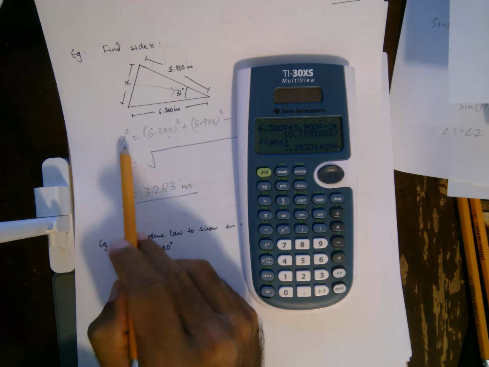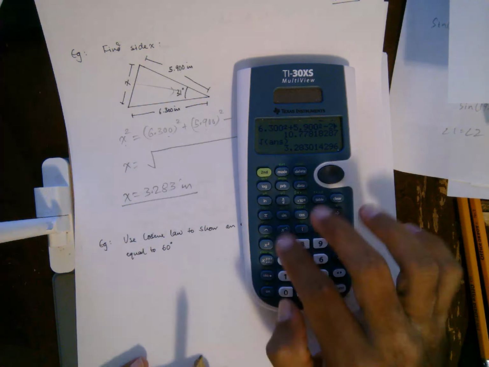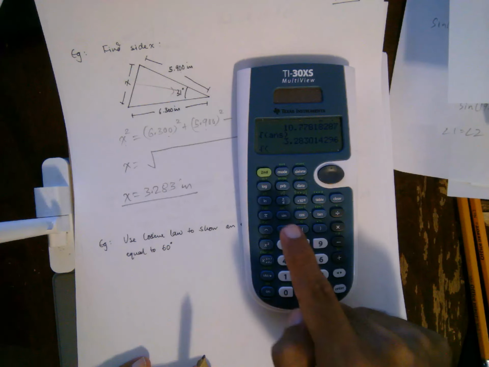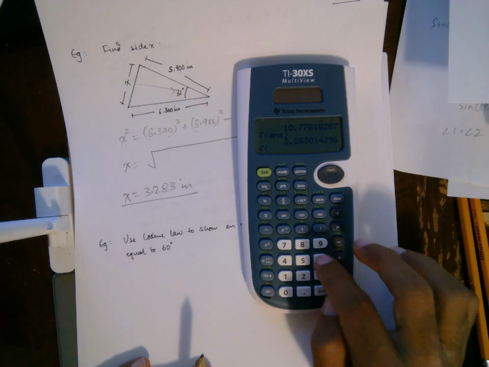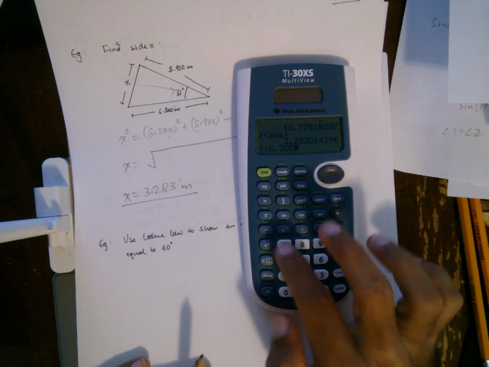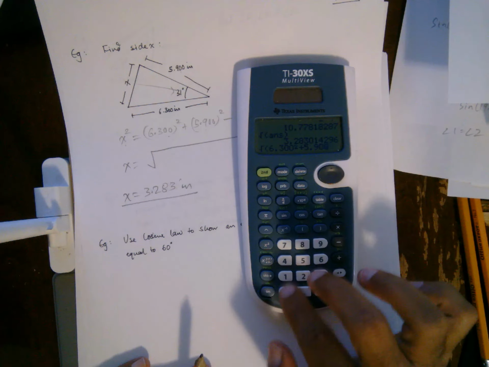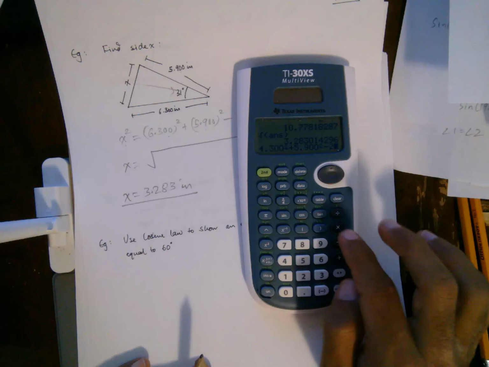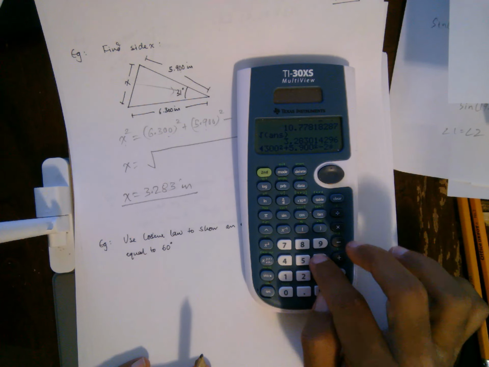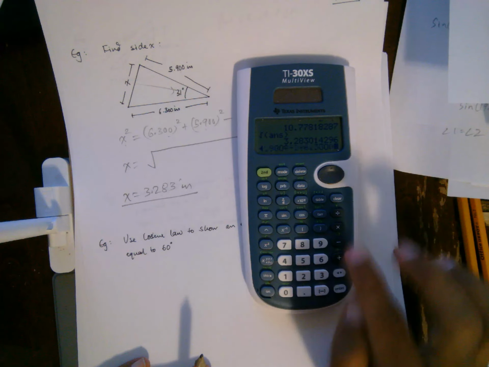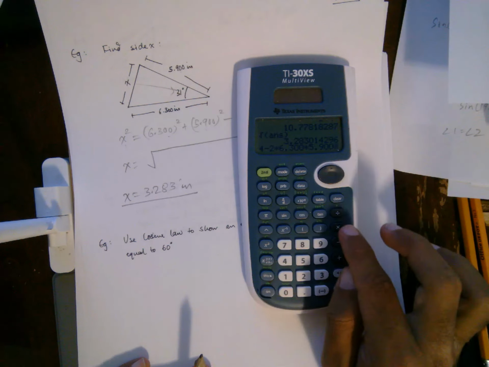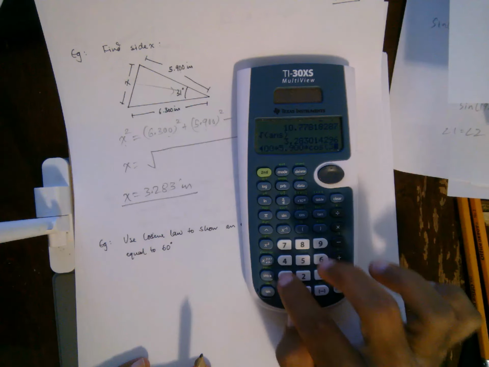The other method is to write everything under the square root. So I start with the square root and I go 6.300 squared plus 5.900 squared minus 2 times 6.300 times 5.900 times cosine of 31.